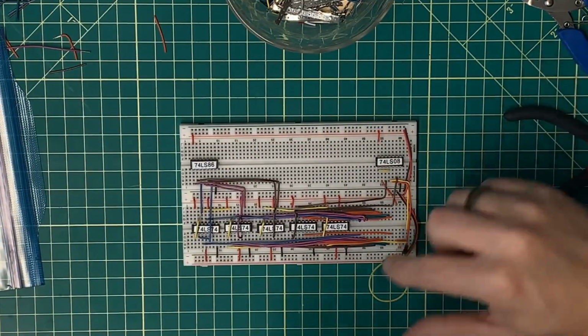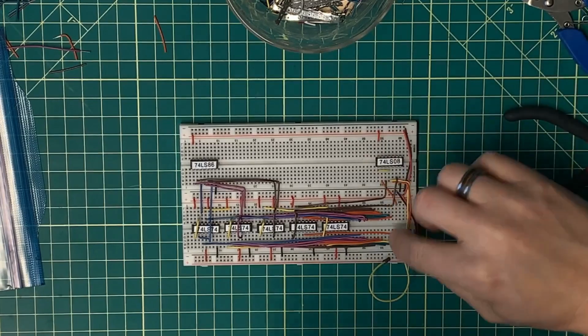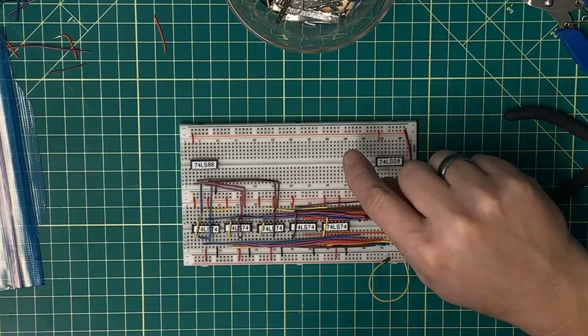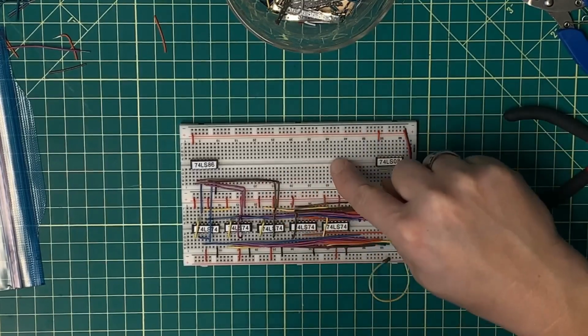That completes the wire up here. For most of it, I just need to get the outputs and then determine how I'm going to pass this on to the instruction register.